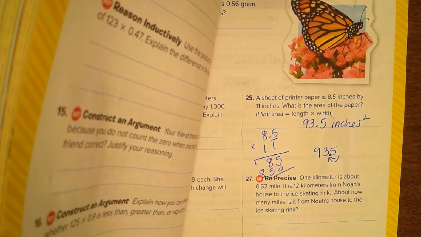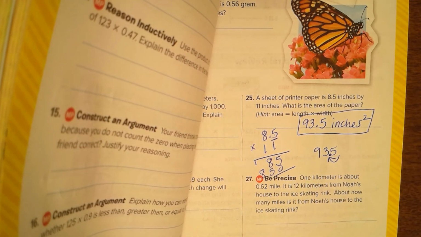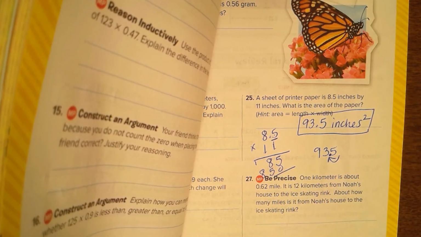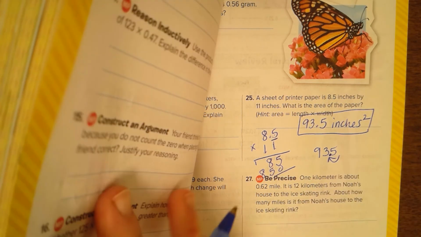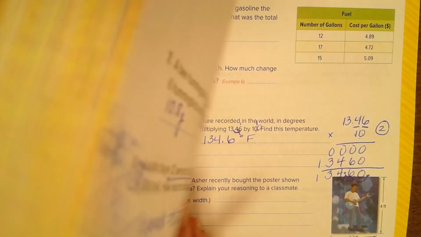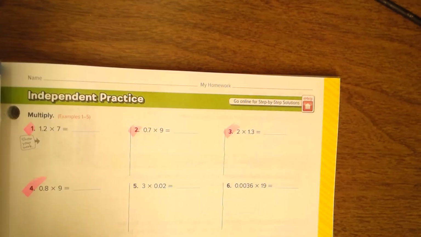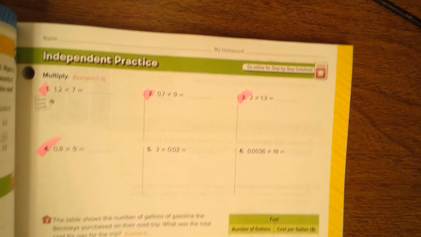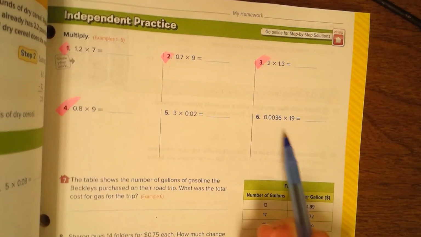Okay, now your homework for today is going to be on page 197. So flip back a page. You are going to be doing problem number 5, 6, problem number 8, and problem number 10 at the very bottom.